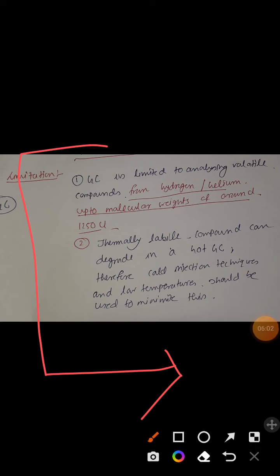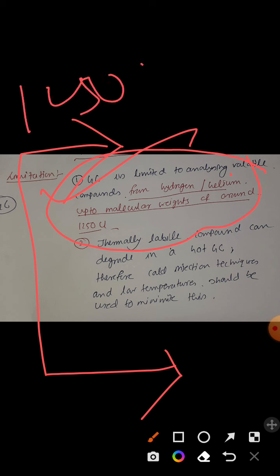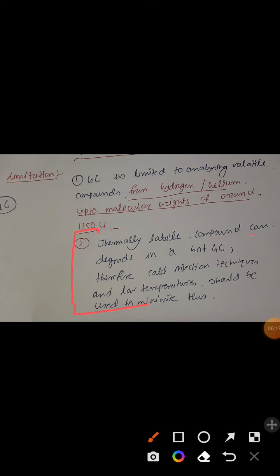Limitations. Now let's discuss the limitations. GC is limited to analyzing volatile compounds from hydrogen, helium up to a molecular weight of 1250 U. Thermally labile compounds can be degraded in a hot GC, that is, gas chromatography.